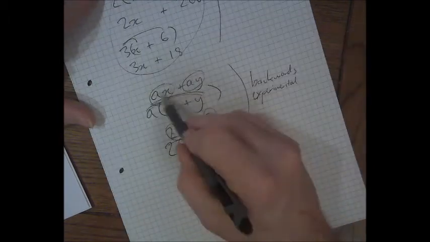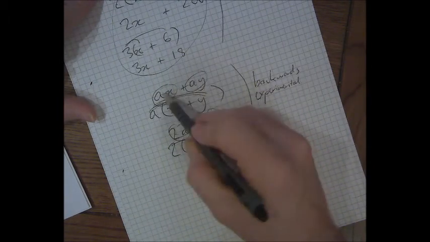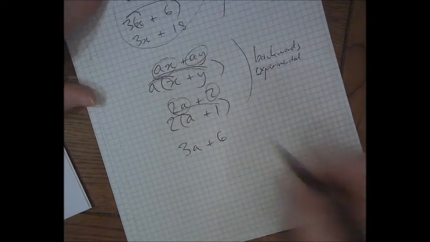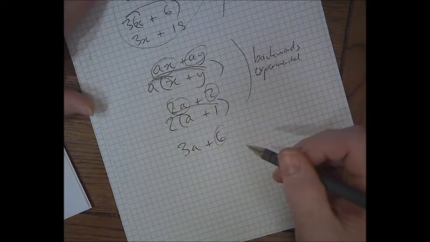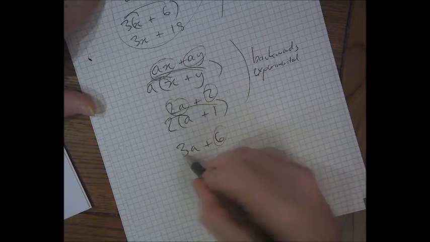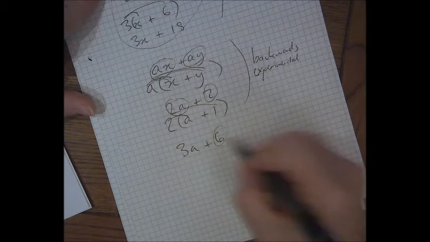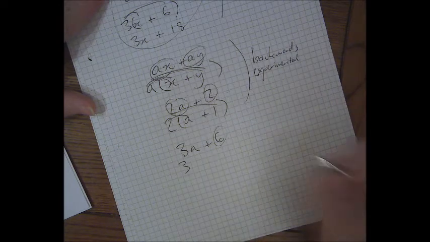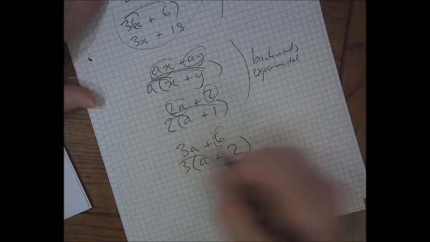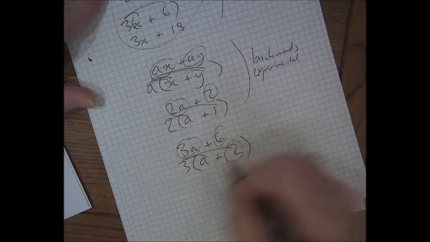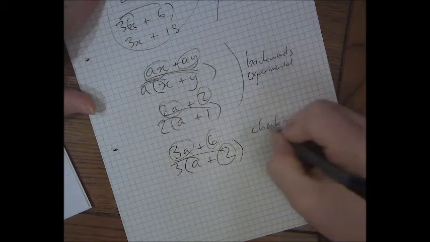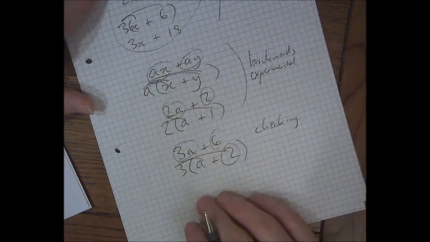Now, in both these examples, the thing that I see twice was actually there. Often, it's hidden. I don't actually see anything twice there, but you can imagine that there was a 3 hiding in there as a 3 times 2, because 3 times 2 is 6. So, I see a 3 there, I see a 3 actually there, I see a 3 hiding there. Write it once, open up a bracket, write what it used to be with. So 3 times a is 3a, 3 times 2 is 6.